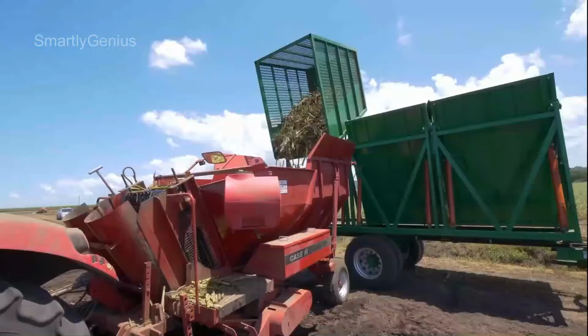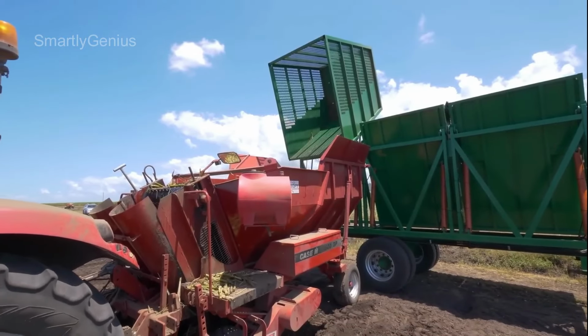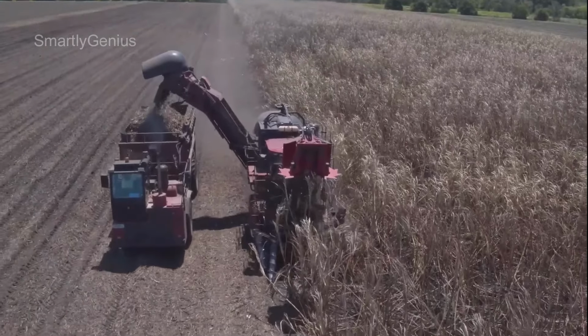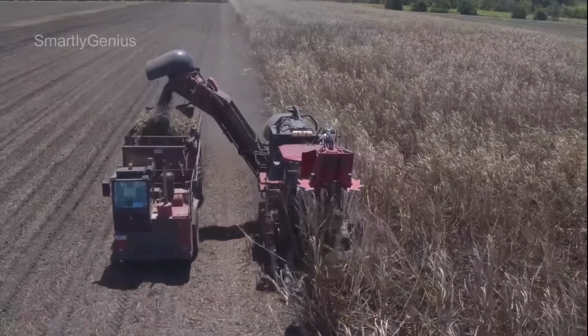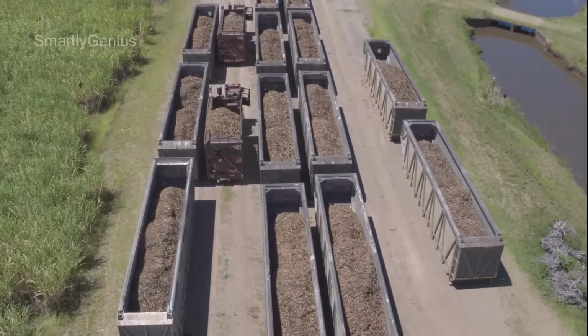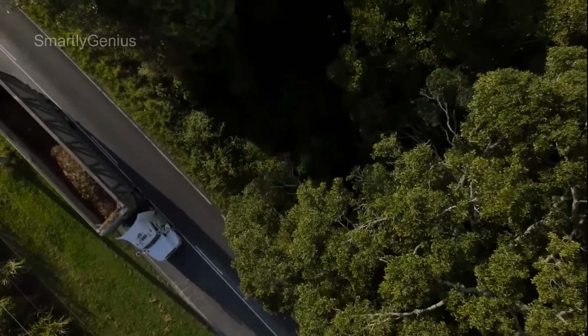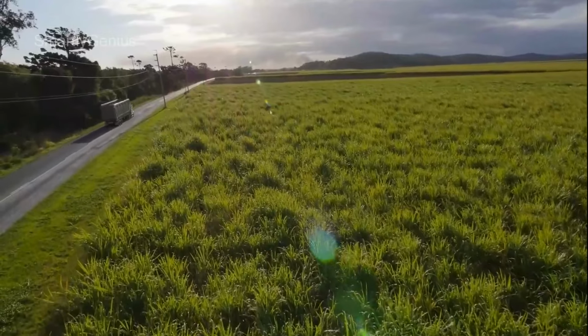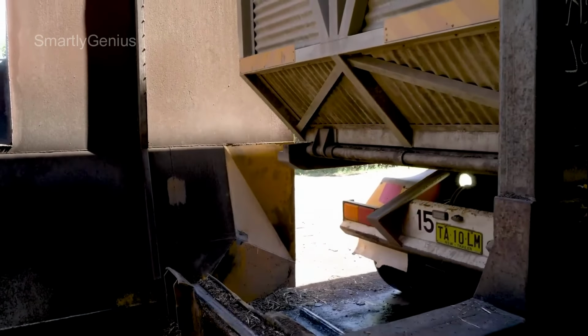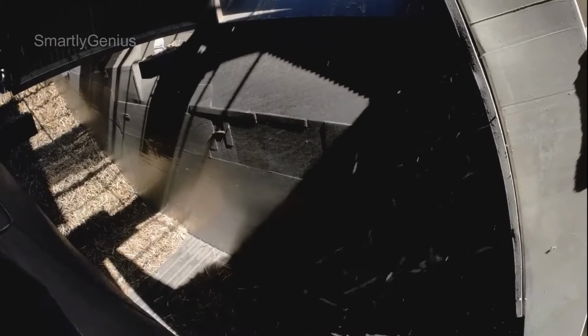Bins that are pulled along with the harvester are filled with billets. The bins are transported to the sugar factory by road or railway once they're full, before being placed onto trucks and transported to the factory for processing. The gathered plant materials are regularly sieved to remove any dirt and pebbles.